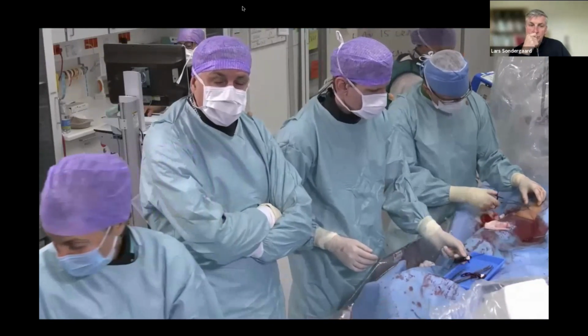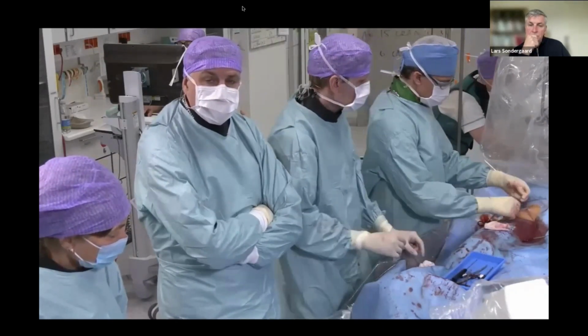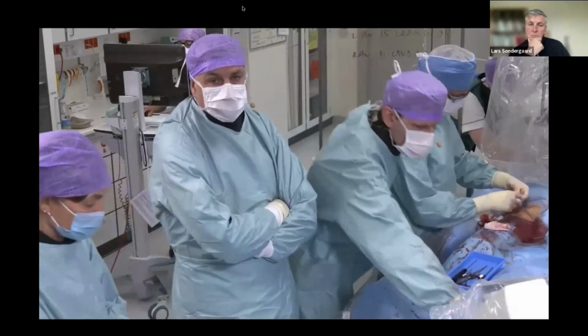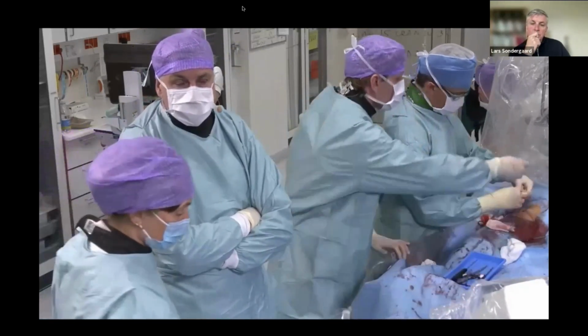This patient will go straight back to the ordinary ward. There will be no recovery room. There will be no ICU. Straight back to the normal ward where she was this morning. She will be mobilized in 4 to 6 hours, and tomorrow morning she will have an echocardiography and be discharged to her home.